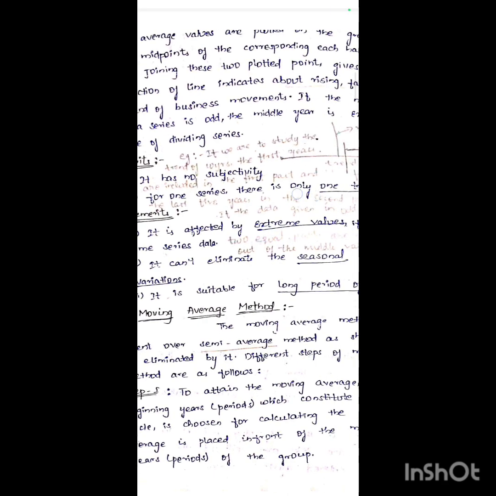Here are the merits of this method. It has no subjectivity. For one series there is only one trend line. Next, the demerits: it is affected by extreme values if present in the time series data. It cannot estimate the seasonal and cyclic variations.